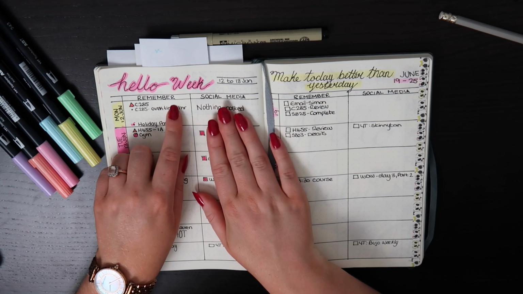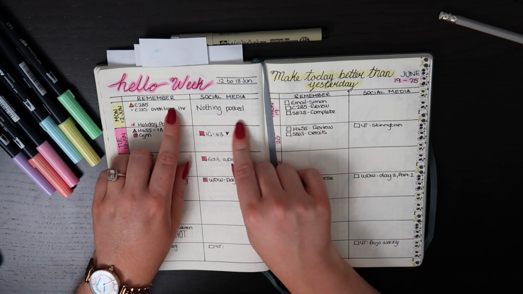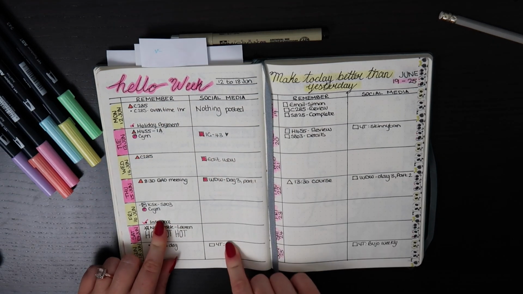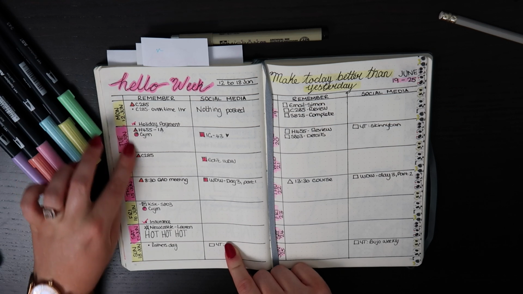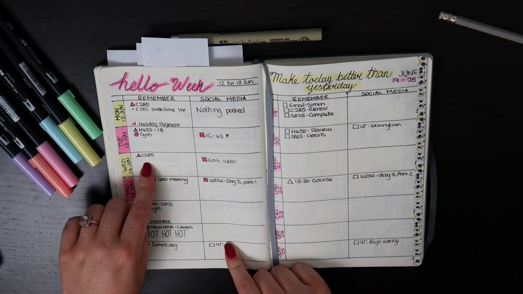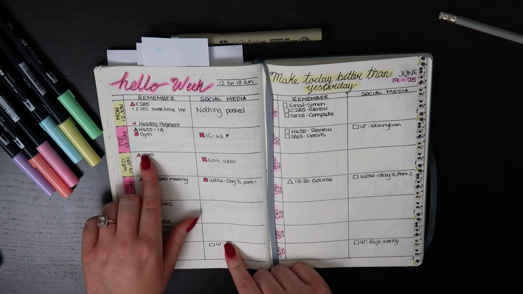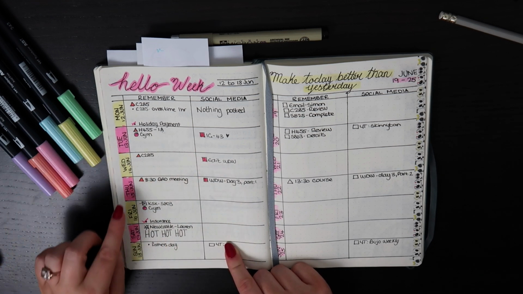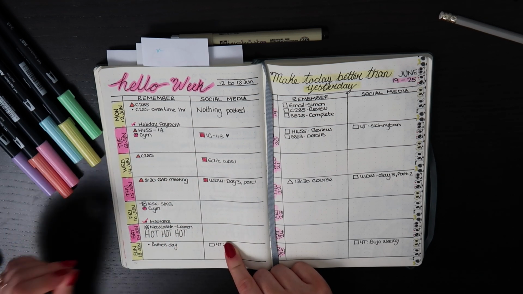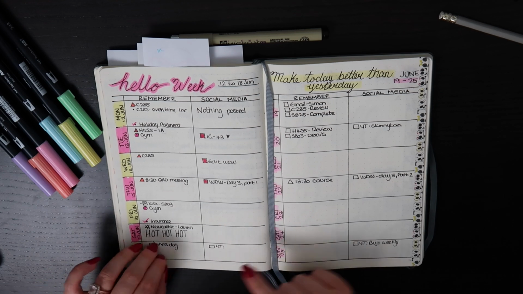So I've got my remember side and I've got social media side. I can write up if I've got things to go up. I can write in all the things that I need to do. So as you can see, I've not had a lot of work things on, but I was working on that all day. So I've got everything laid out there that I need to quickly remember.